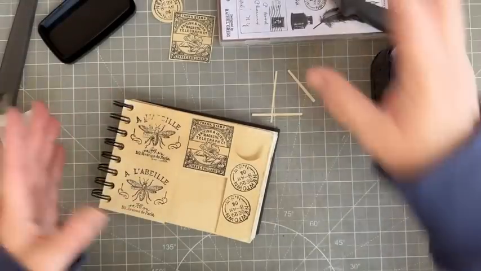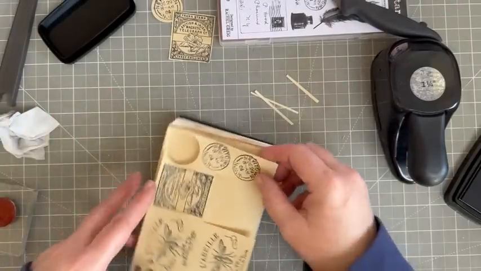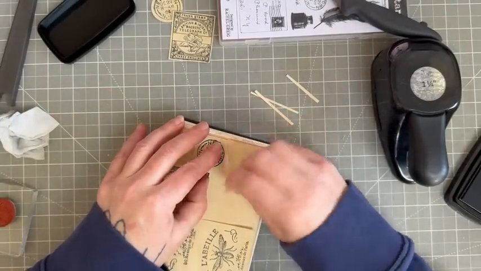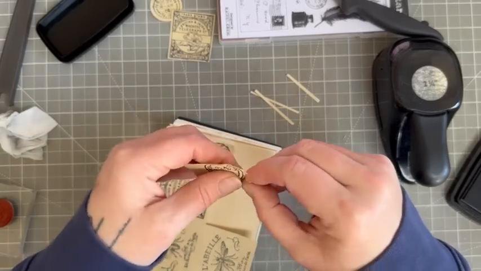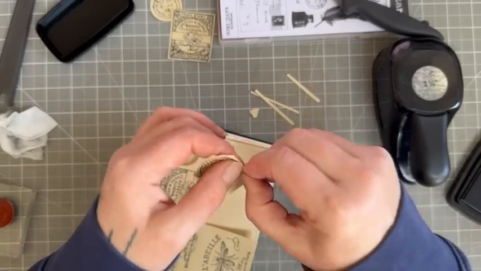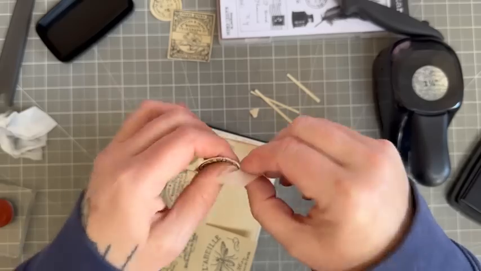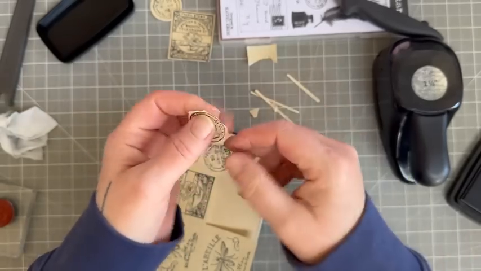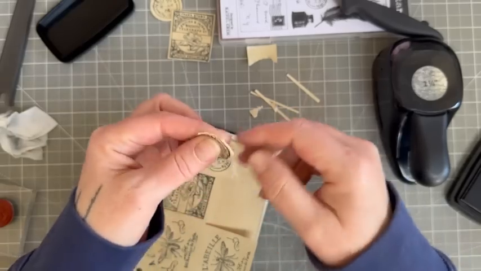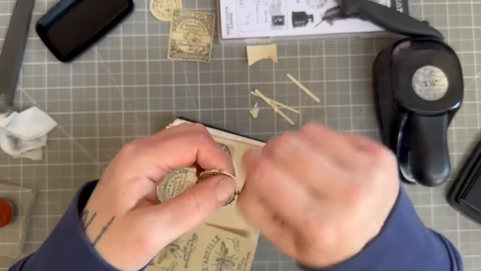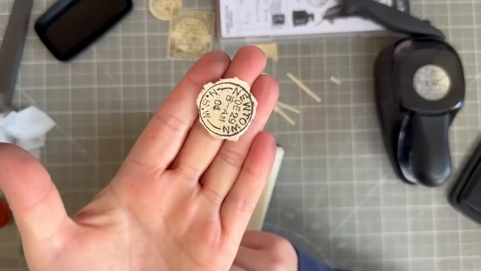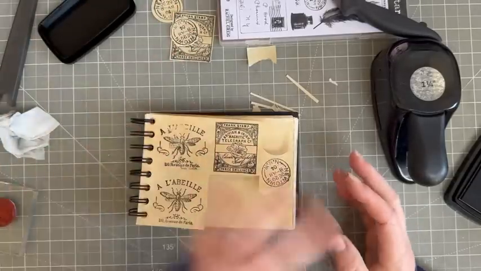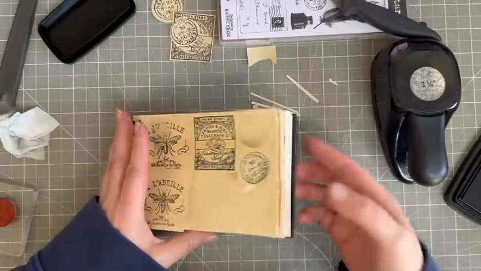Or you don't even have to use a punch or a pair of scissors. You can literally just also tear it out, which gives it a little bit more character. Like that. So that's one way that I like to make ephemera.